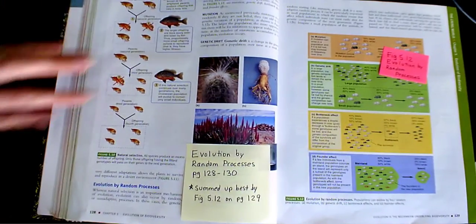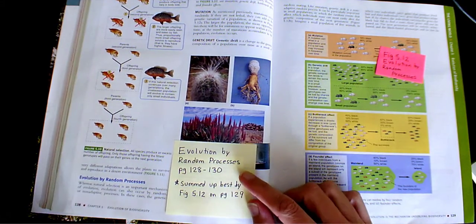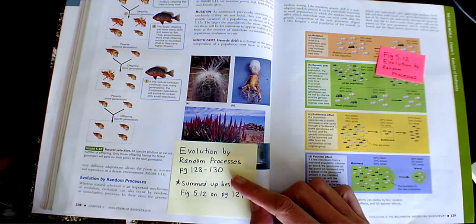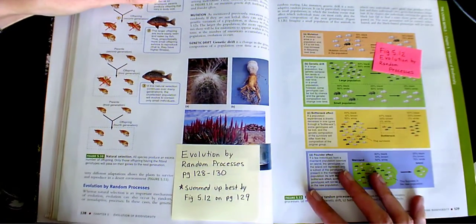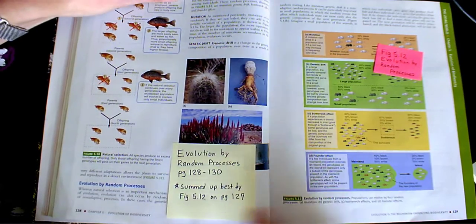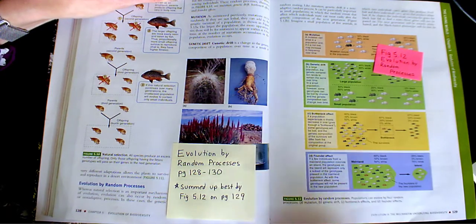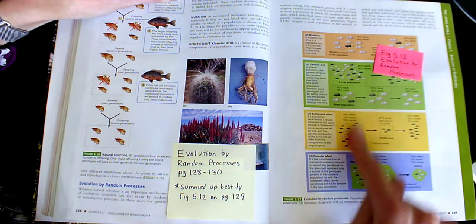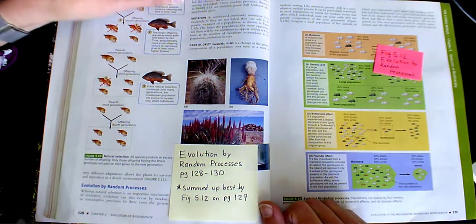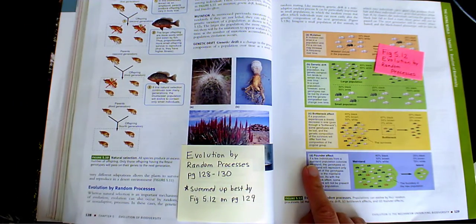Okay, so then talking about evolution by random processes, there are four major ways that evolution occurs randomly. I just wanted to draw your attention to these. This is best summed up by this figure right here, figure 5.12 on page 129. Reading through these would be good as well, but I think this is a good way to sum it up. You've got mutation, genetic drift, the bottleneck effect, and the founder effect.